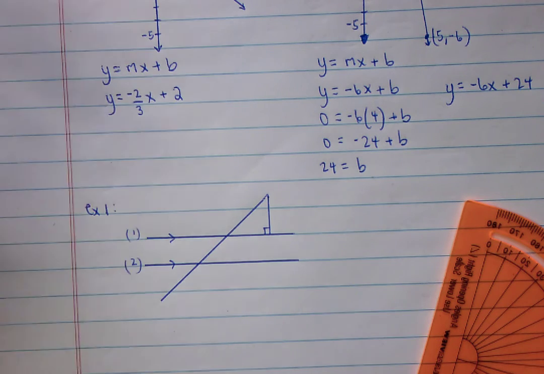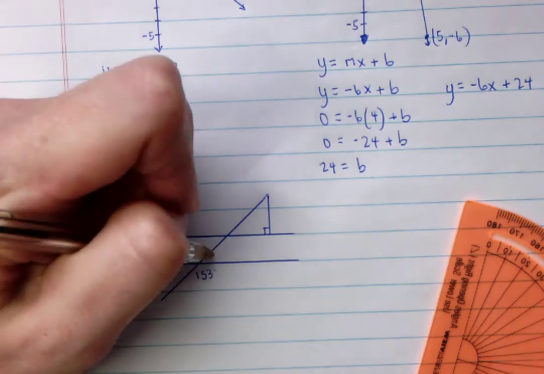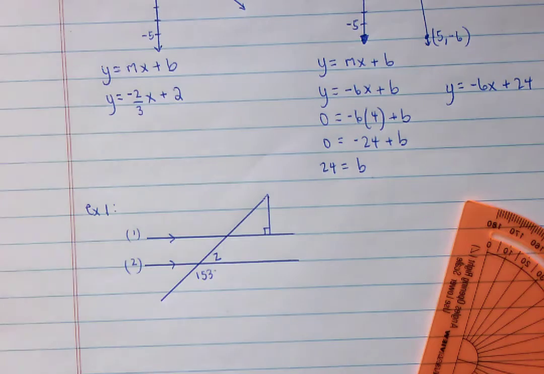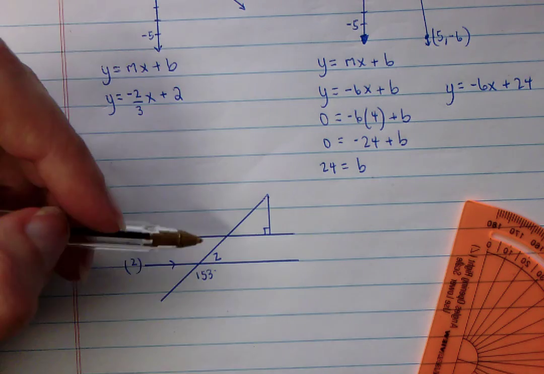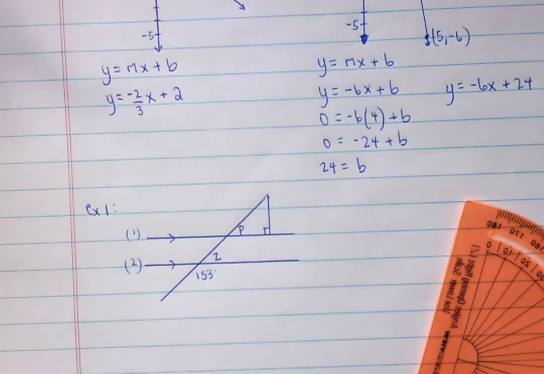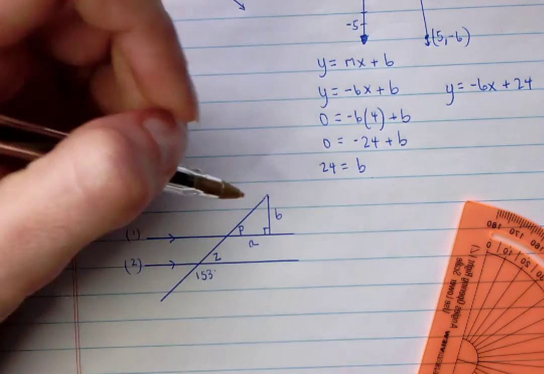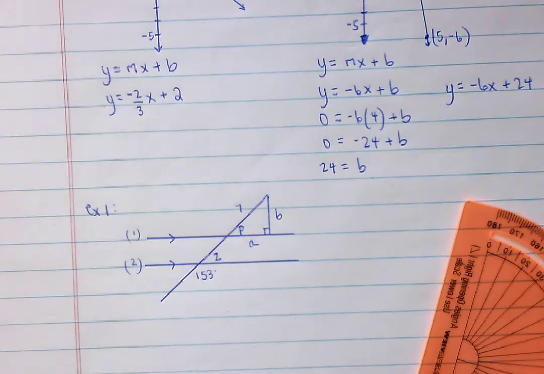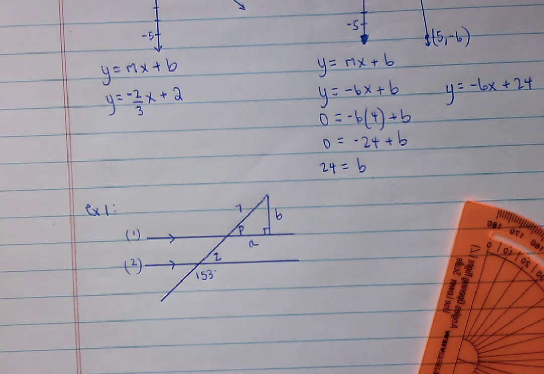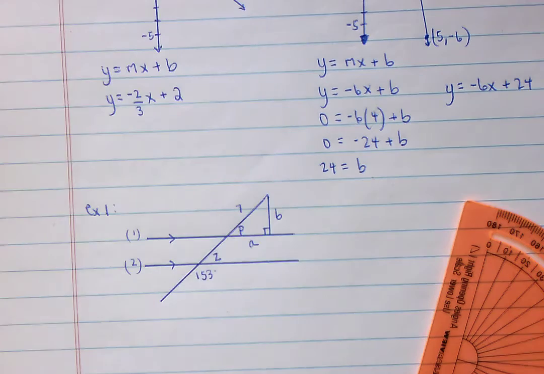And they give us an angle of 153 degrees here. And here is the letter Z. That's a variable. That's an angle right there. They also give us an angle P. And then they ask us to find A and B, and they give us the hypotenuse of this triangle that's formed. So it asks for just A and B as the final answers.